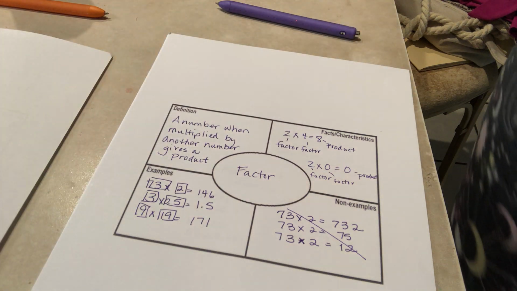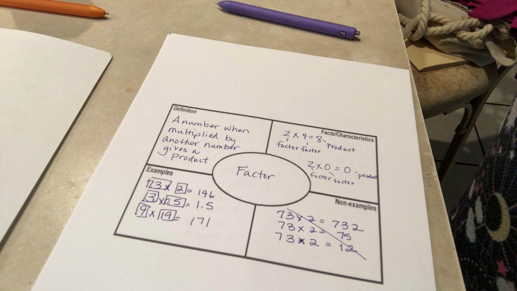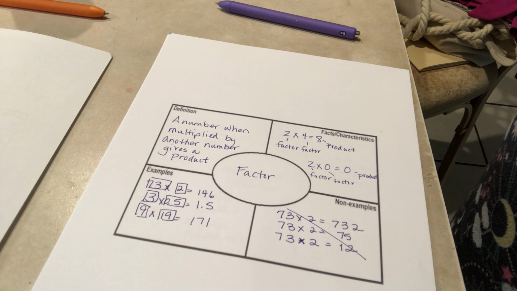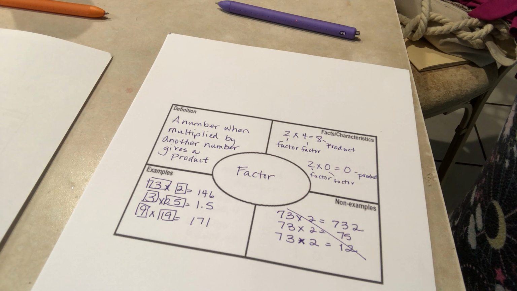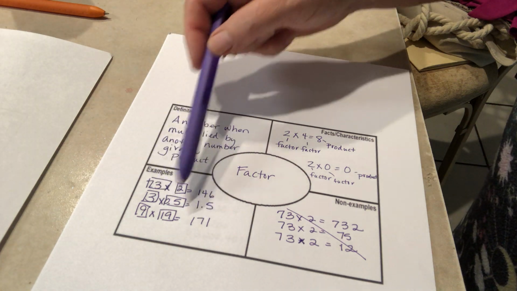My second vocabulary word was factor, which goes with multiplication. I wanted them to know what a factor times, multiplied by, a factor equals a product. And the example I used was 0, so that they would remember that any number times 0 is 0. Showed them right here what were the factors in the equation.